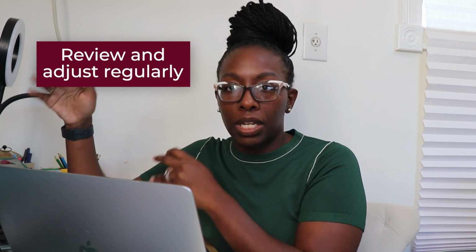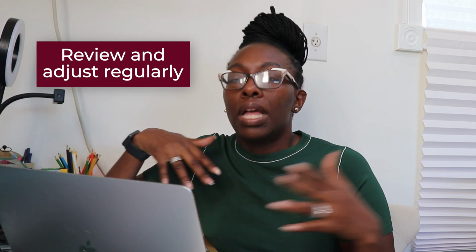The last step is reviewing and adjusting regularly, right? And so you want to, especially as you get different funding sources, especially as things become more complex, make sure that you're reviewing your cost allocation system regularly, right? Regularly, because programs change over time. How your organization is being funded changes over time. And so you want to make sure that the allocation reflects those changes.